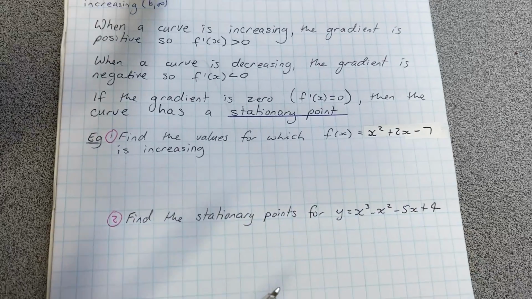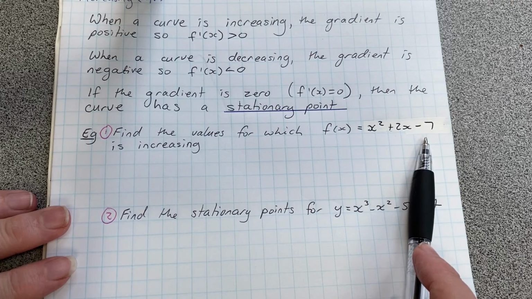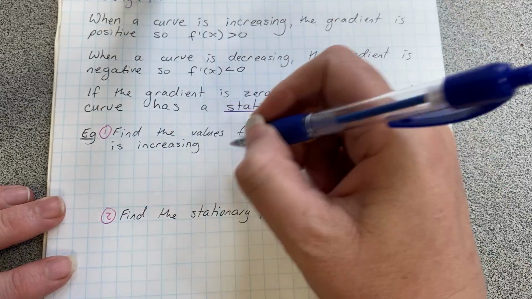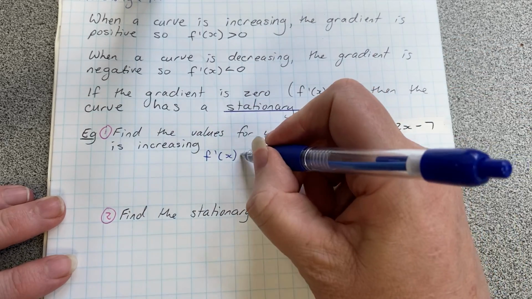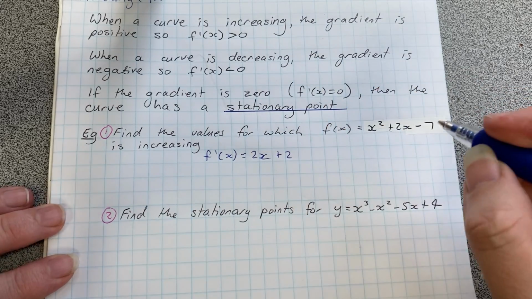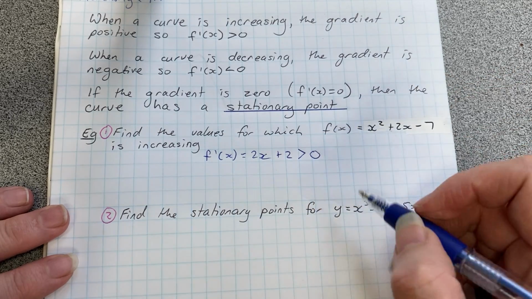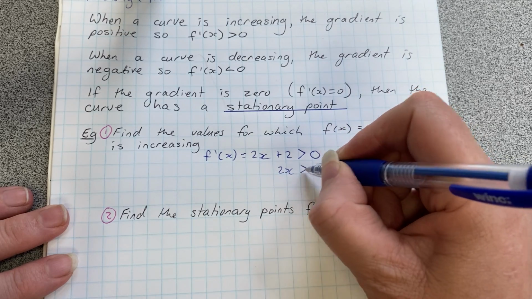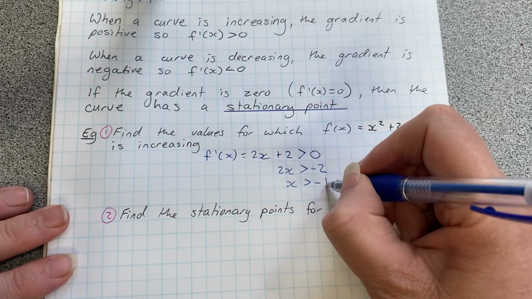So in the first example, we have to find the values for which this function is increasing. So the first thing we do is we differentiate. So the derivative is 2x plus 2. And we want to know where it's increasing, so we want to know where that's greater than 0. So minus the 2 off each side, 2x is greater than negative 2. Divide by the 2, x is greater than negative 1.